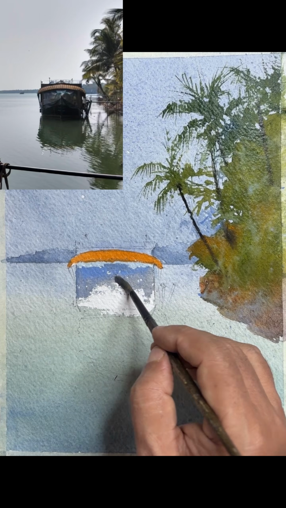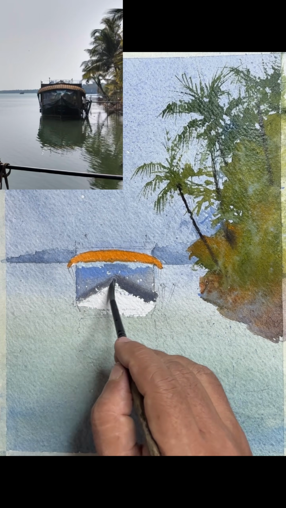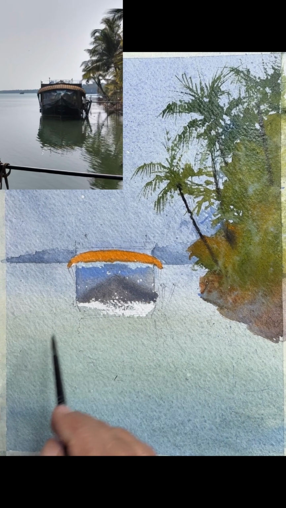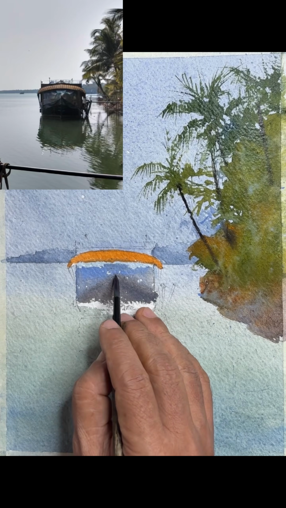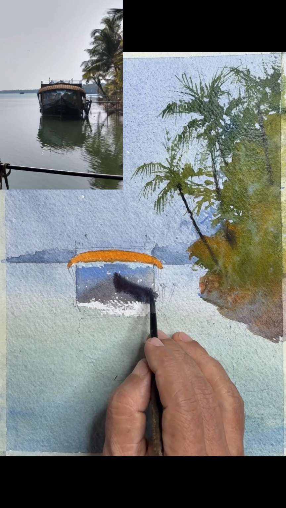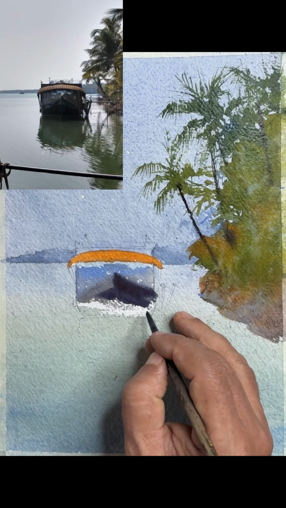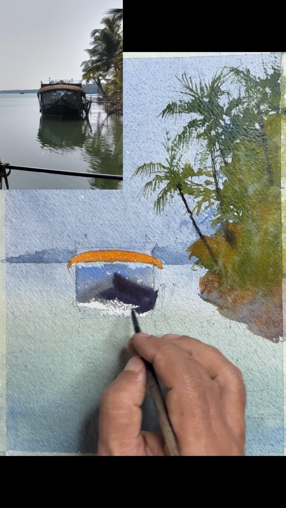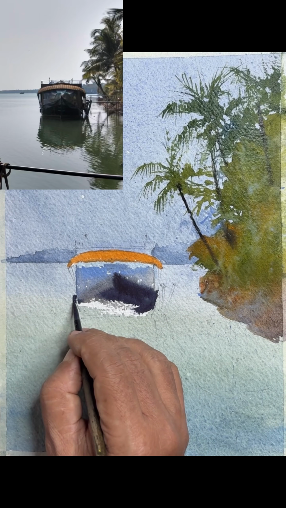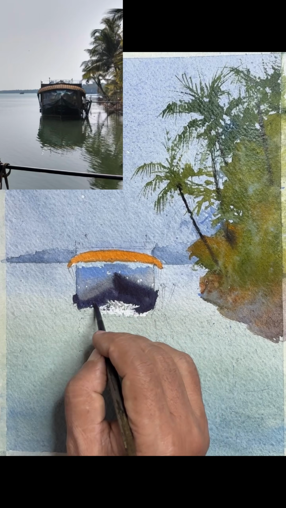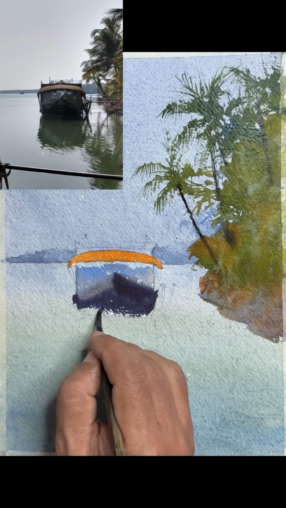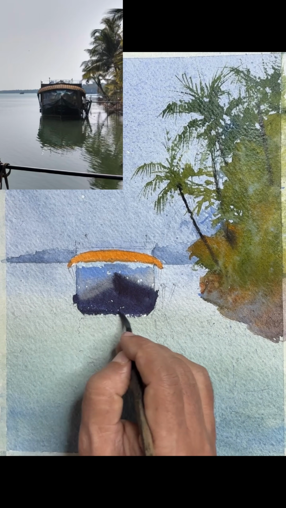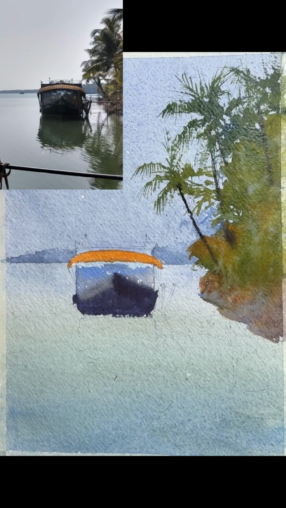Right now, if you look at the reference board, there are some darker tones. Okay, there are no very distinct edges or clear tone variations for the boat. There are of course some darker tone variations, but I'm not able to find clear edges for the boat.